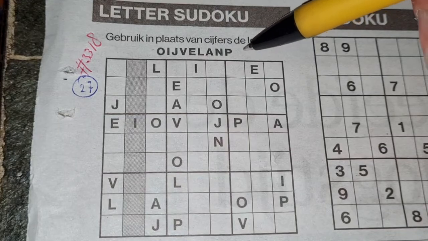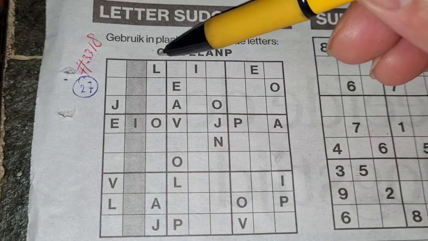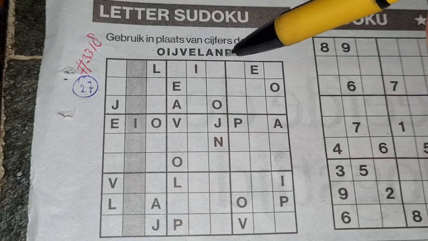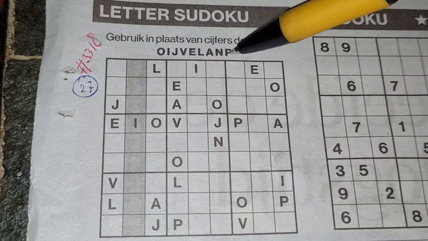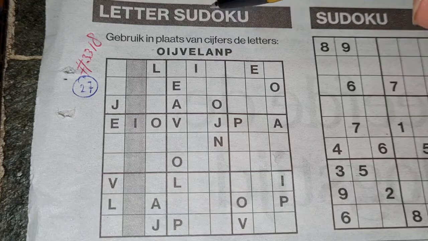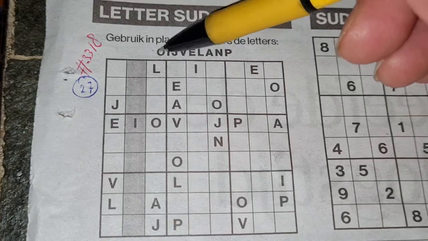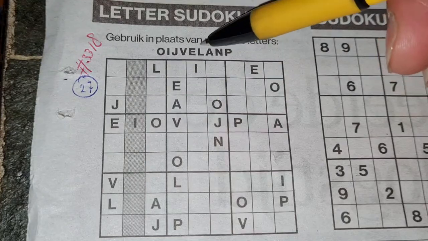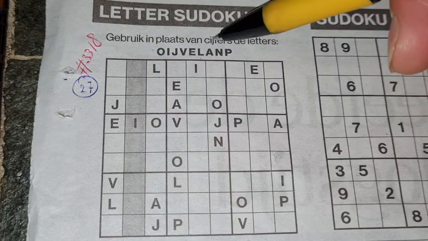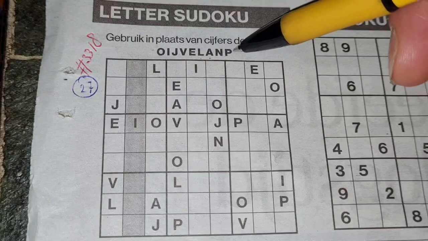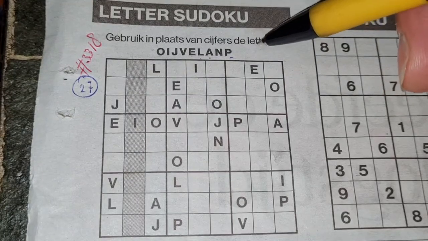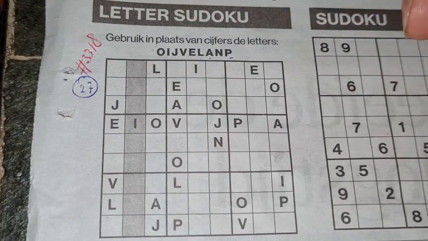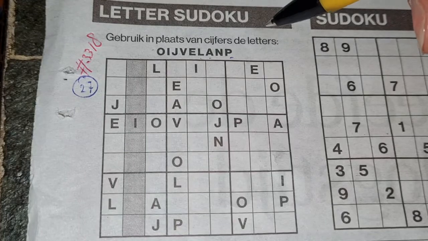Every time, those 9 letters are different. We have here in this letter Sudoku an O, an I, a J, the V, the E, the L, the A, the N, and the P. All right, so let's get started.